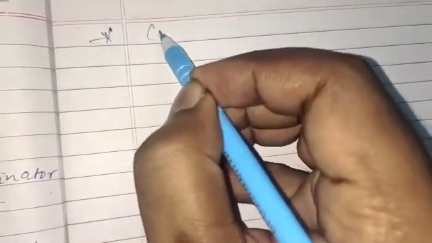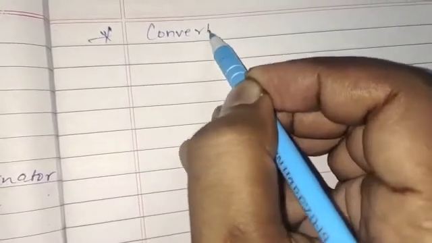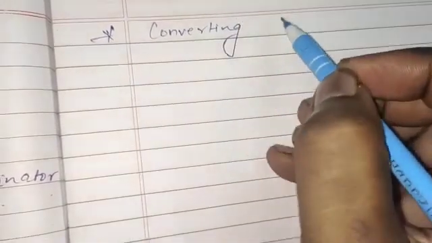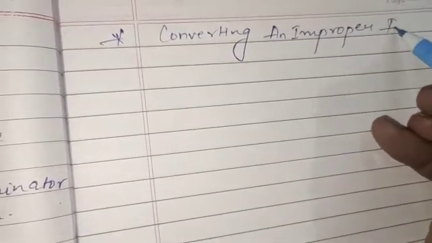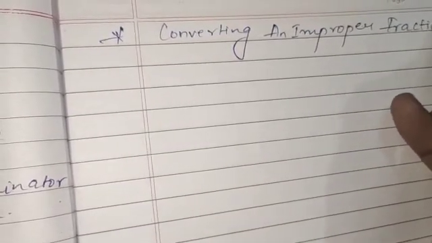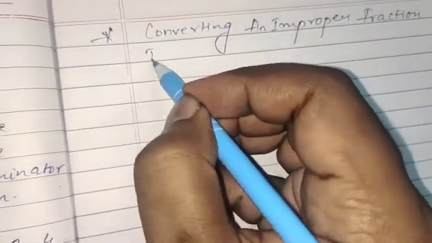Now let's see converting an improper fraction into like fraction.